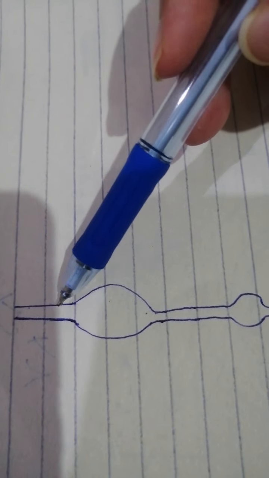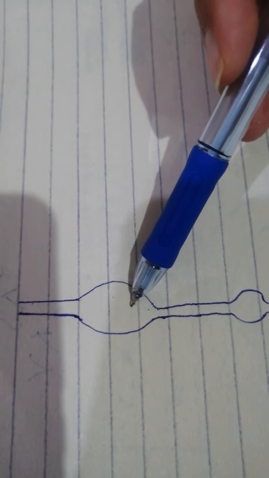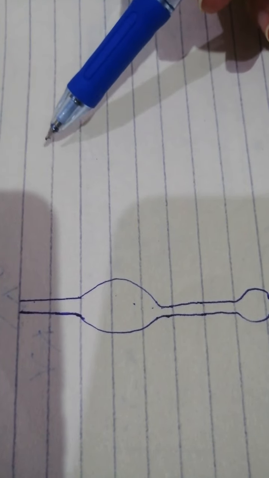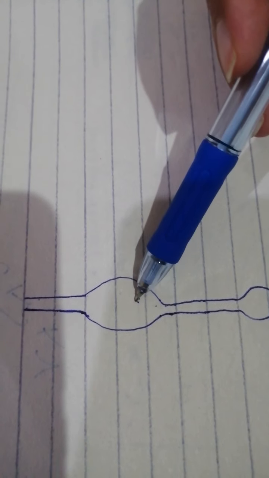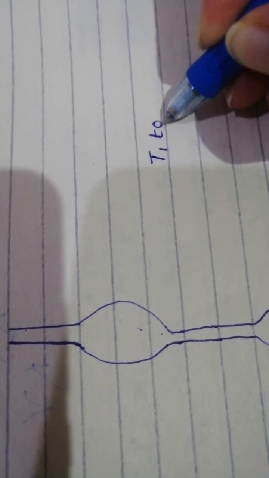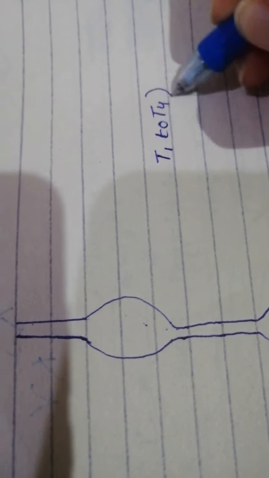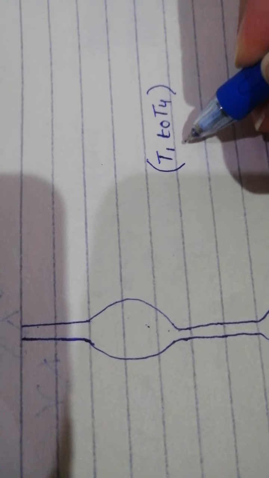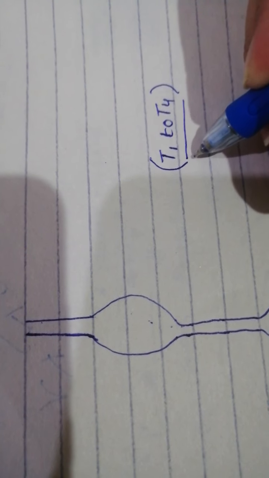In the case of the cervical sympathetic ganglia, no white rami communicants from the cervical area enter. The white rami communicants which enter the ganglia are from the T1 to T4 level. So that's an important, high yield point to understand.